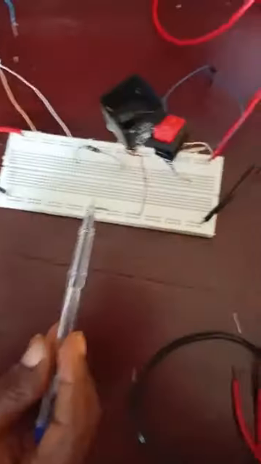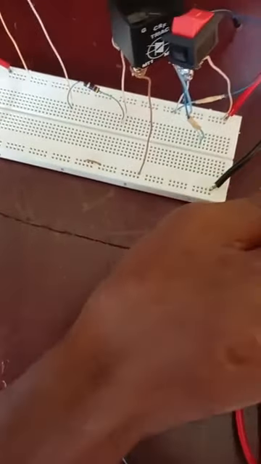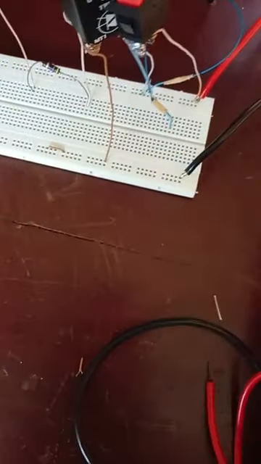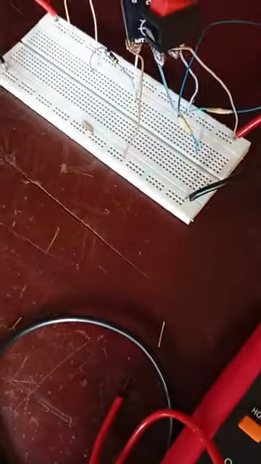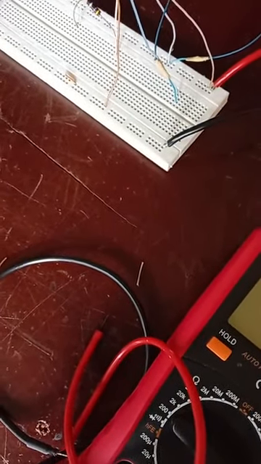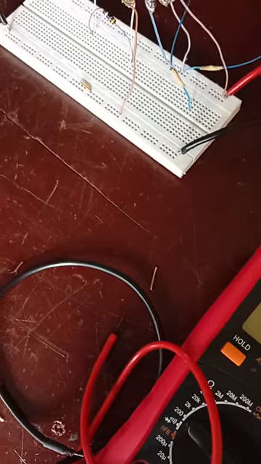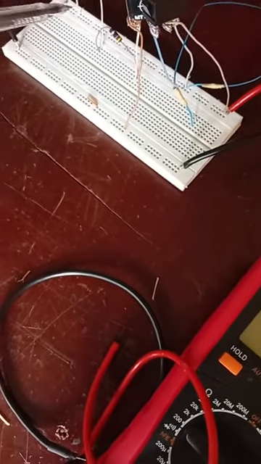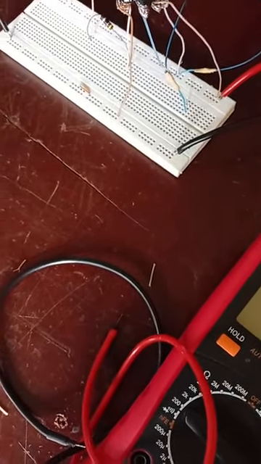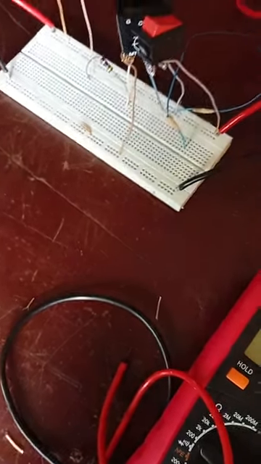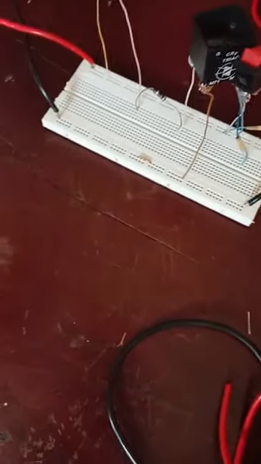Okay, this is our MT1. MT2 is positive from here. And you can see that the gate is also positive. So when we have MT2 positive, and this is our gate, positive also, that means the current will flow forward.